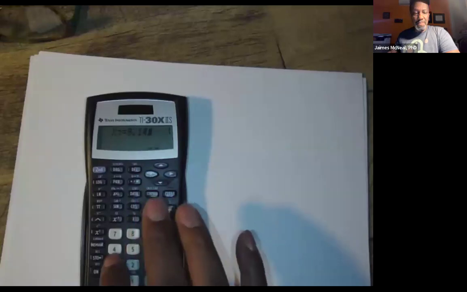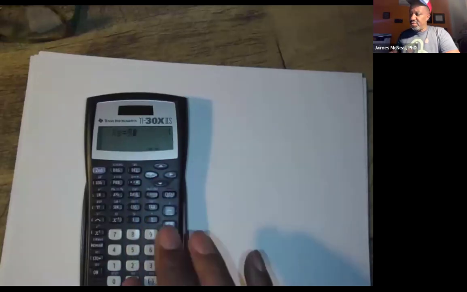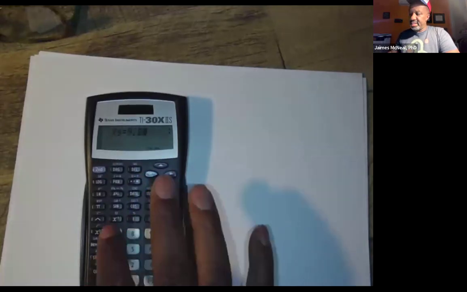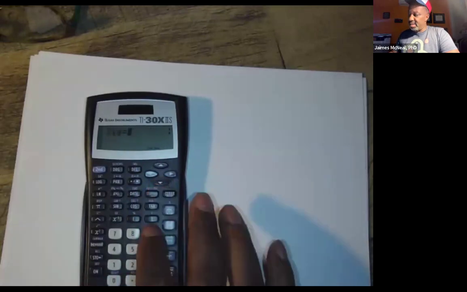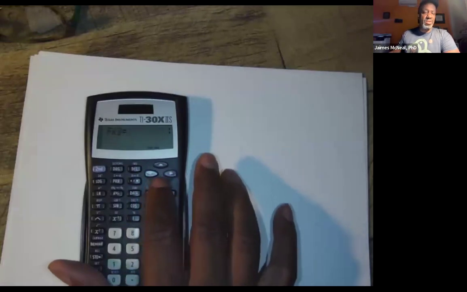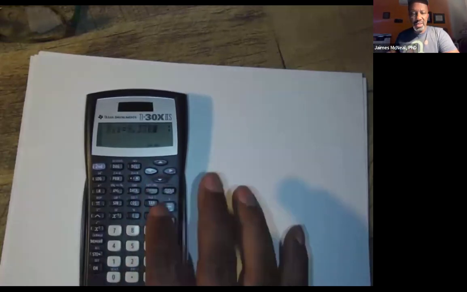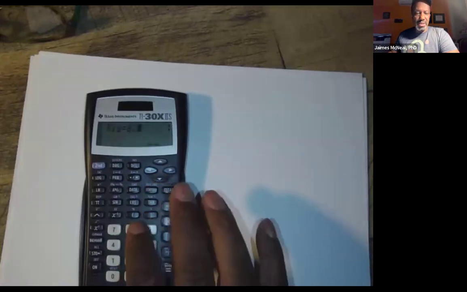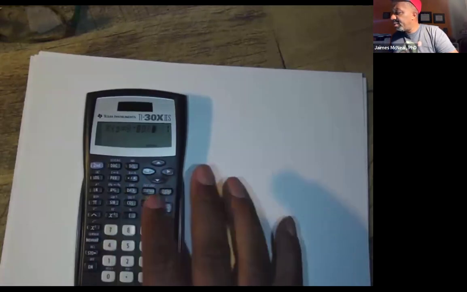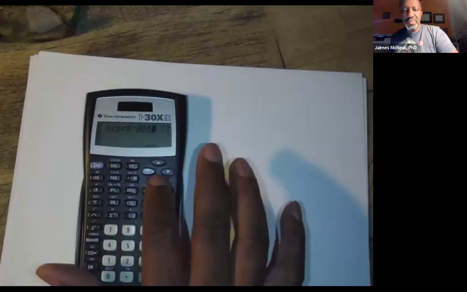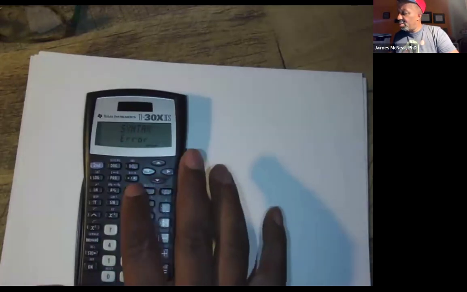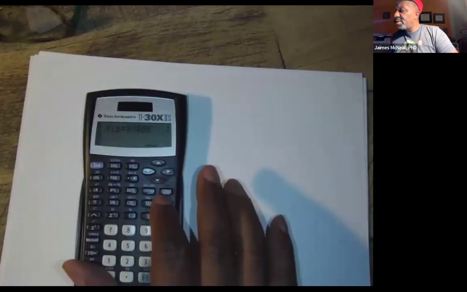9.141, 9.345, 9.076, and 9.378. That's 10. Great. That's the first group of 10. Ready for the next? 9.336, 8.974, 9.008, 9.175. Okay, so I'm at 13.